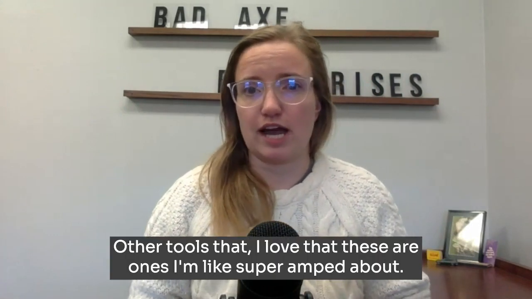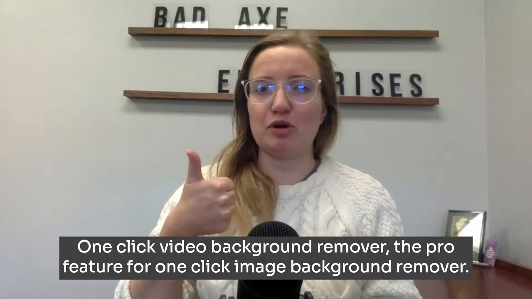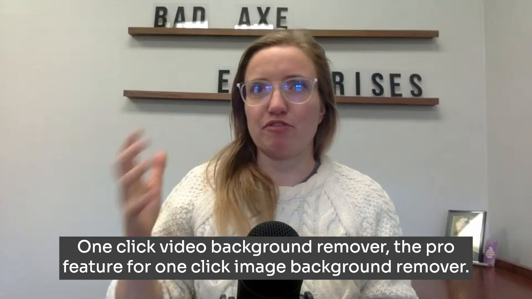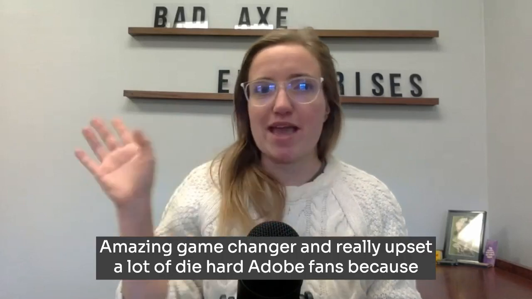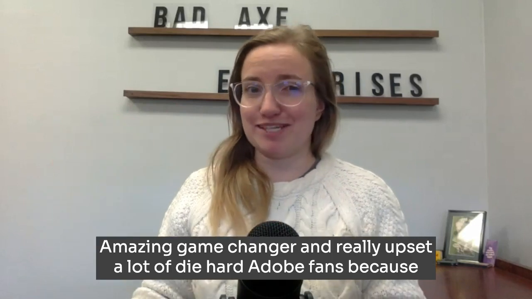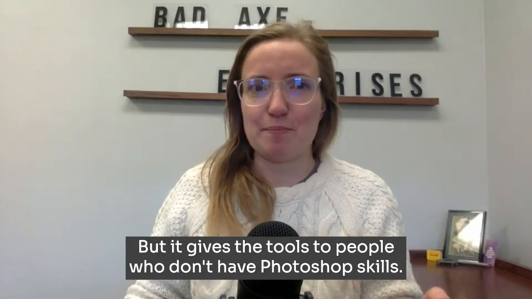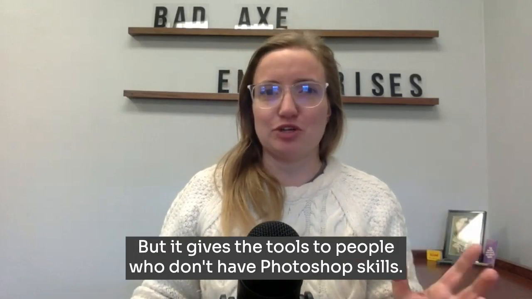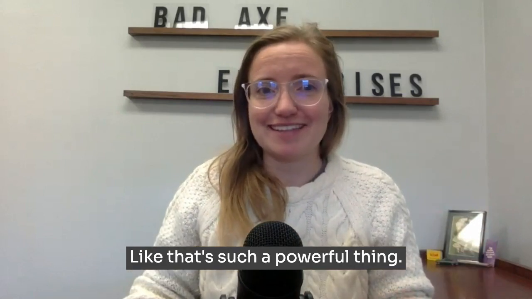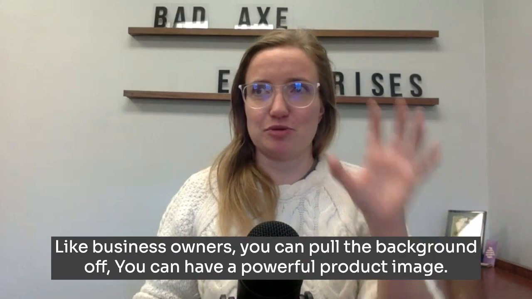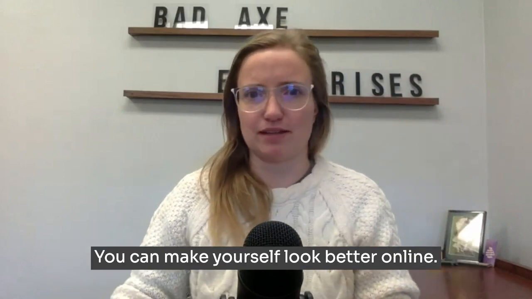Other tools that I love, that I'm super amped about: the one-click video background remover. The pro feature for one-click image background remover was an amazing game changer, and it really upset a lot of diehard Adobe fans because they're like, well, it's not the same. Yeah, it's not the same, but it gives the tools to people who don't have Photoshop skills. That's such a powerful thing. Business owners, you can pull the background off, you can have a powerful product image, you can make yourself look better online. Yes.